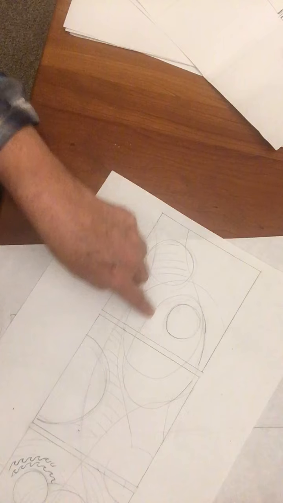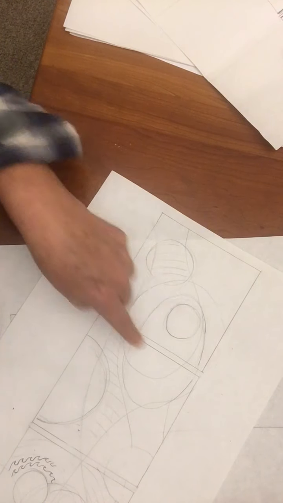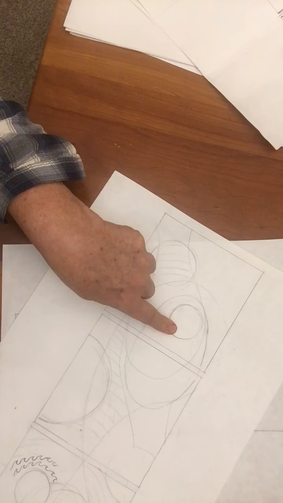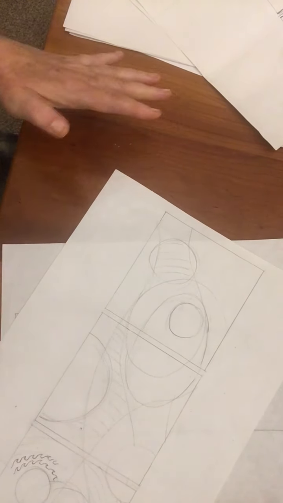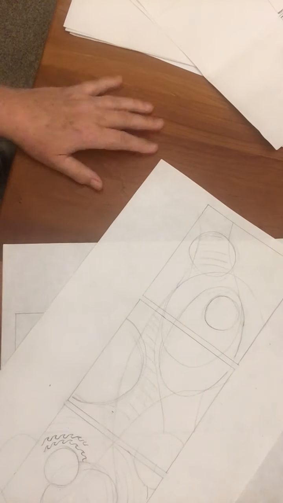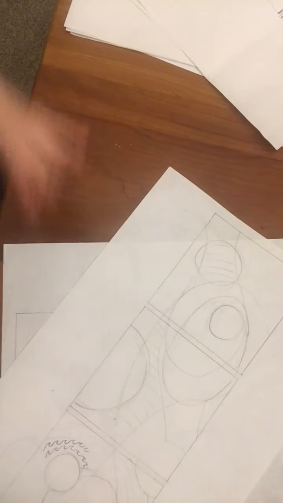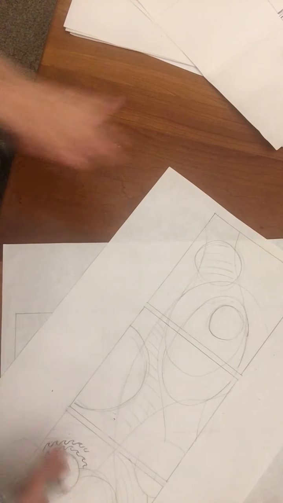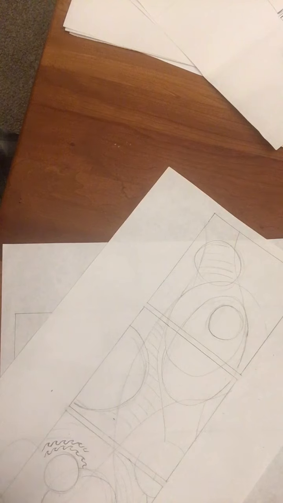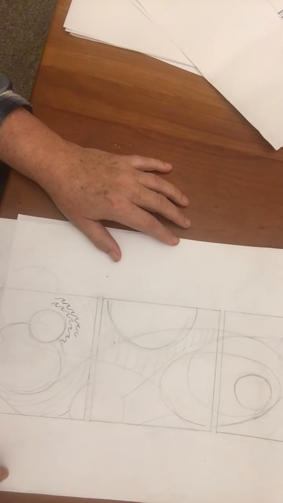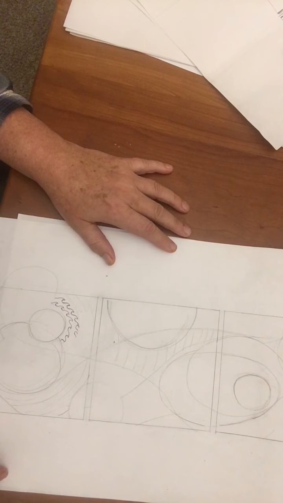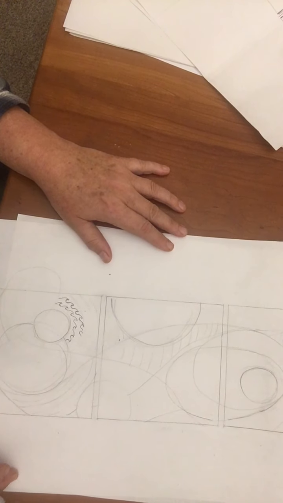Then maybe I'm going to start bringing some emphasis to this other part right here and echo out those, organize some pattern for that. And it becomes a kind of visual puzzle process, and everybody seems to have a lot of fun with this.